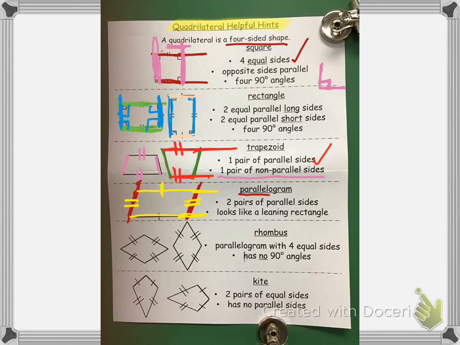And here are these marks to show that they are also parallel. So right here, we notice that there are two sets of lines to mark parallel, but here we only mark one because we already used two. So we're just showing that they are both pairs of parallel sides, but they're just different.